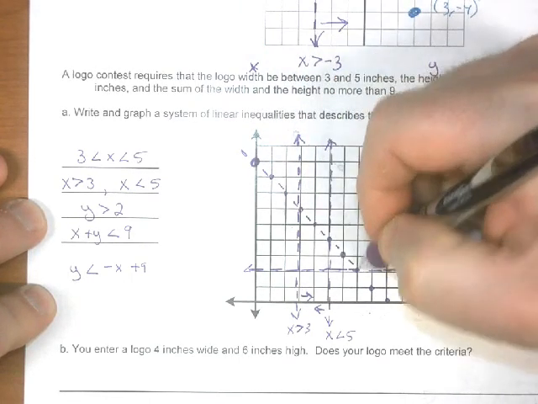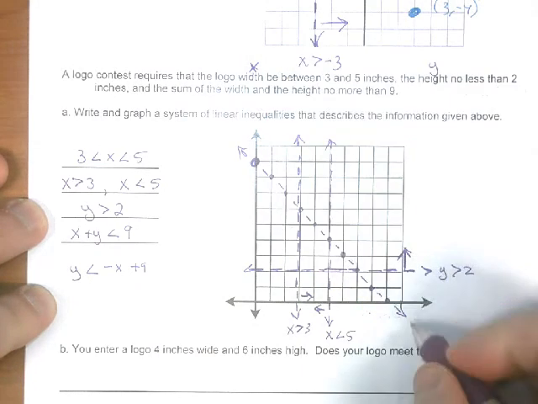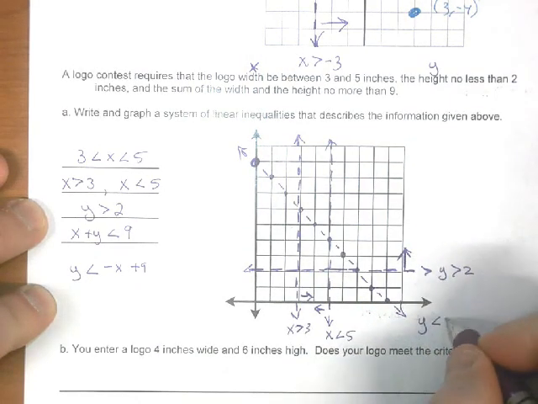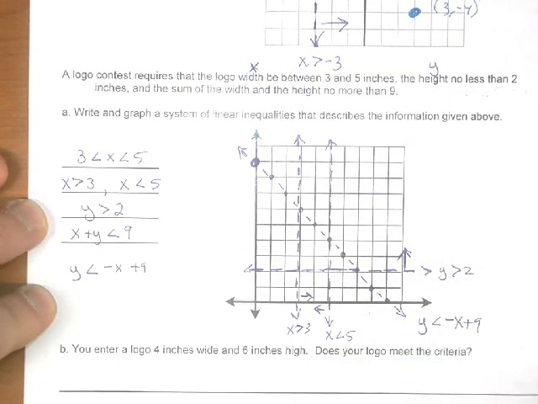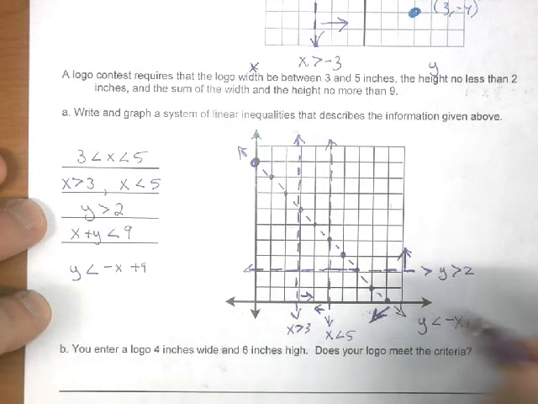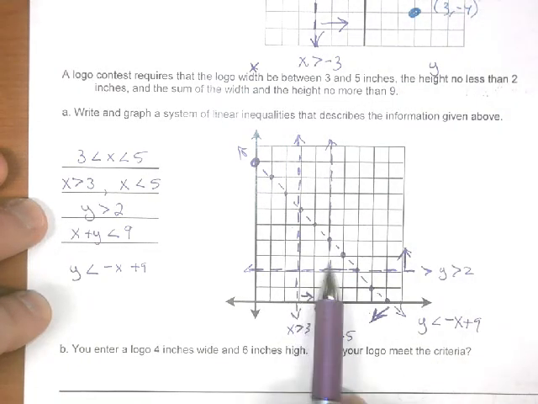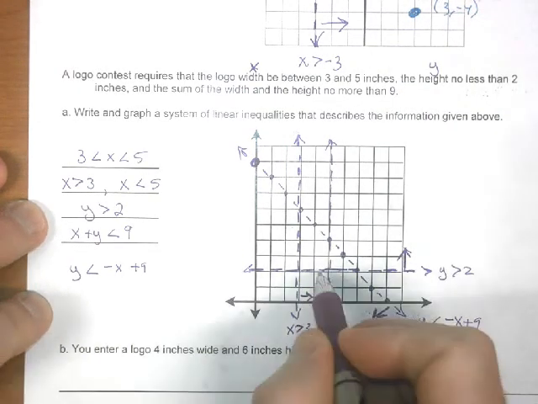And again, y is below, and it's going to be a dashed line there. So dashing it in between. And again, that was my y is less than minus x plus 9. Labeling everything here, and we're going to be below.